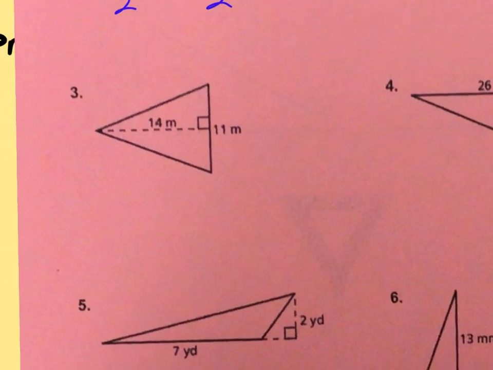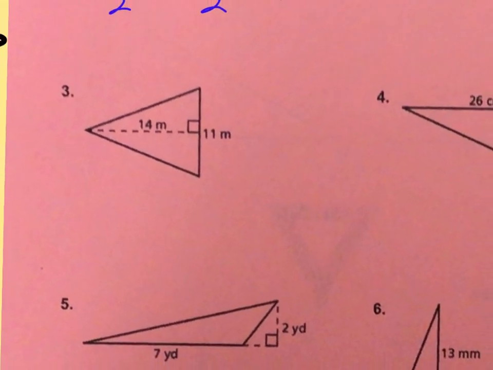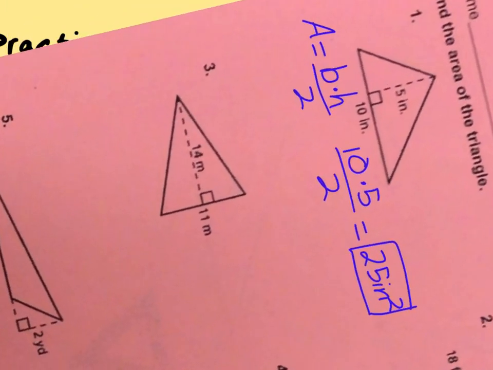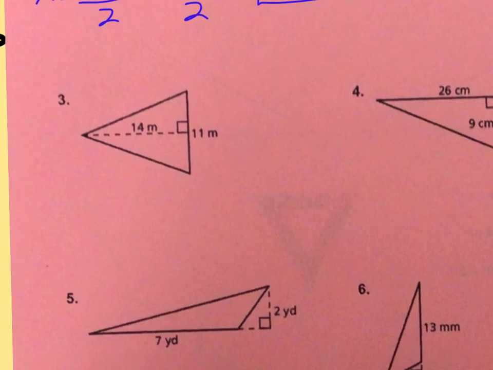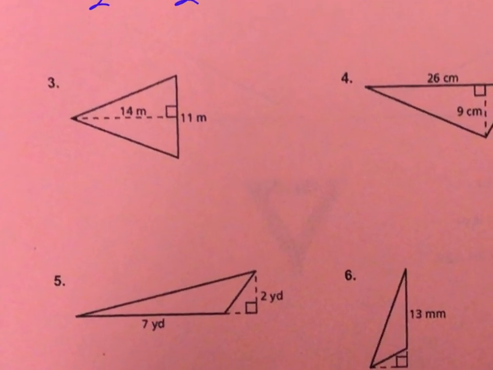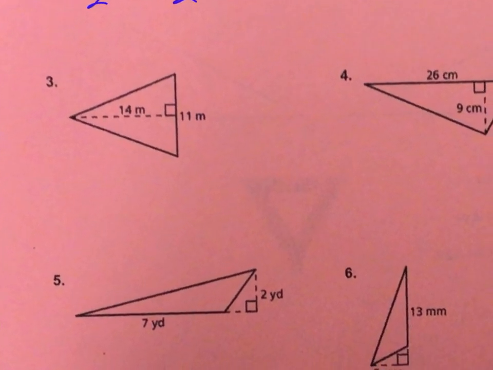Now, when you're looking at number 3, that triangle is kind of turned weird. But does it change anything? Can I turn my paper and look at it like that if I want to? Absolutely. There's no problem in doing that. So we're still using that same formula. So we're going to be going area equals base times height divided by 2.